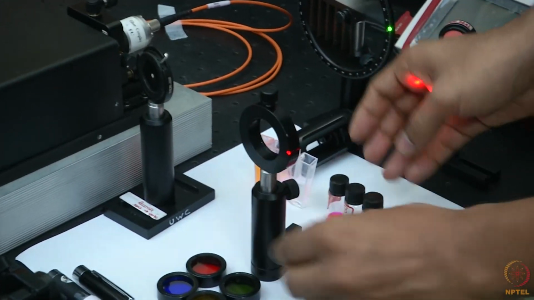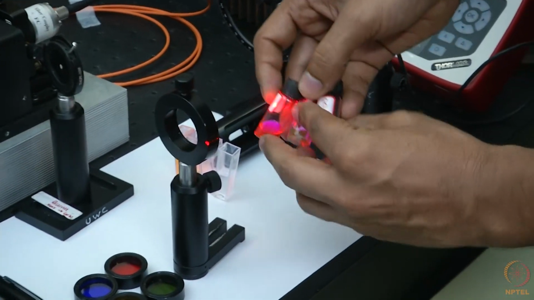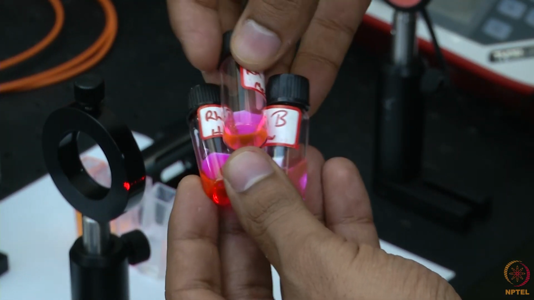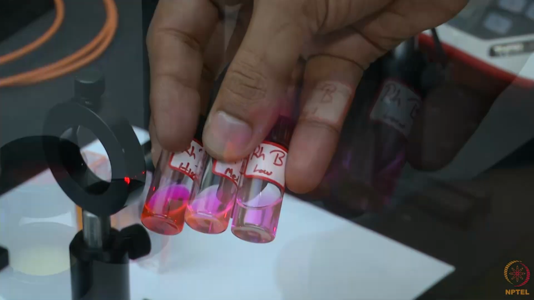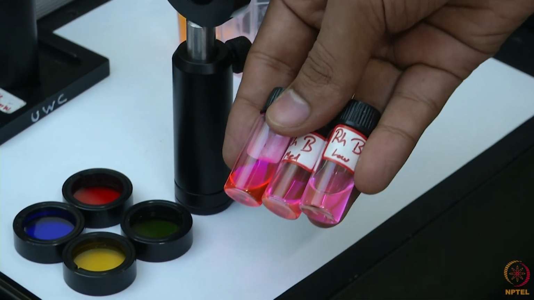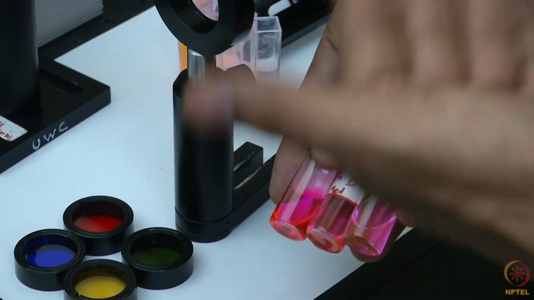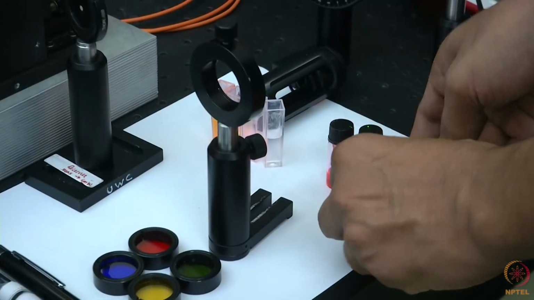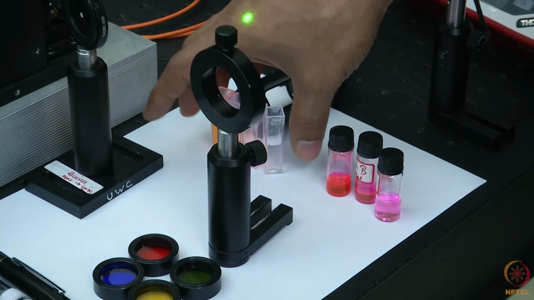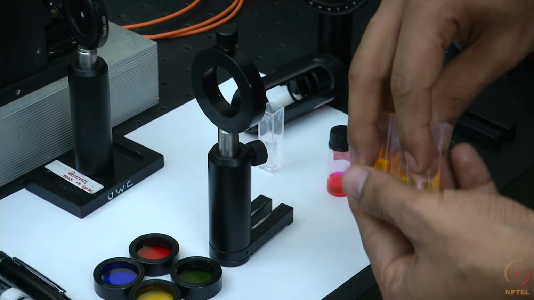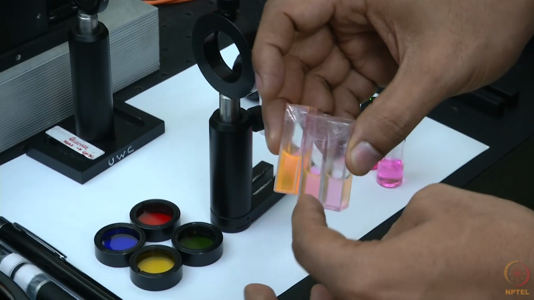Now we have rhodamine 6G, and this is rhodamine B. We have 3 different concentrations of rhodamine B. You can actually see, these are our 3 different concentrations: very high, medium and low. We will just do a qualitative study of the fluorescence from this dye. Then we also have rhodamine 6G. I have 3 different solutions of rhodamine 6G, again high, medium and low.